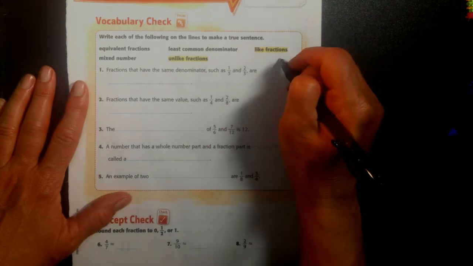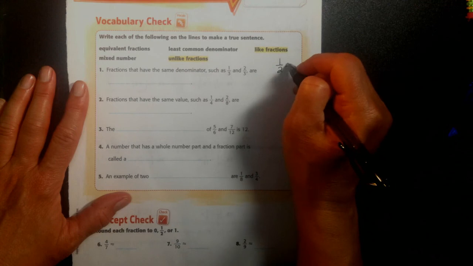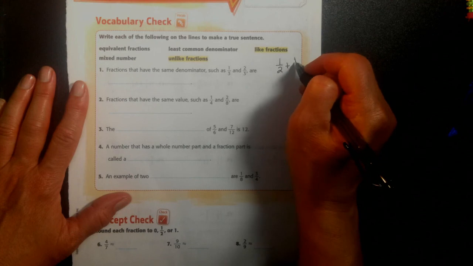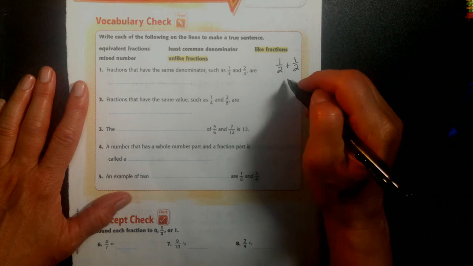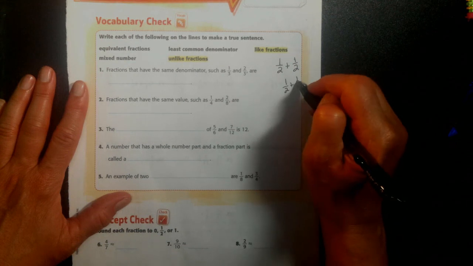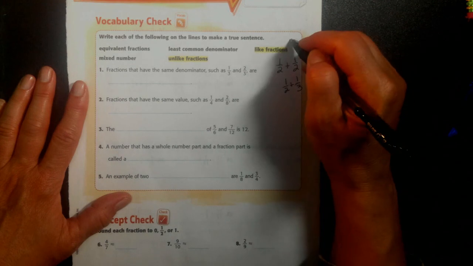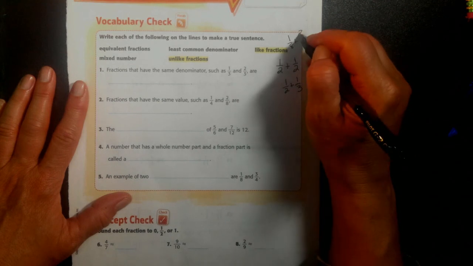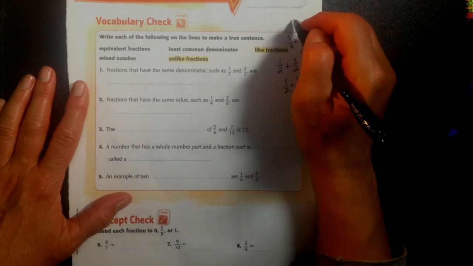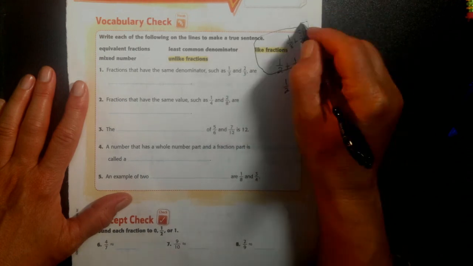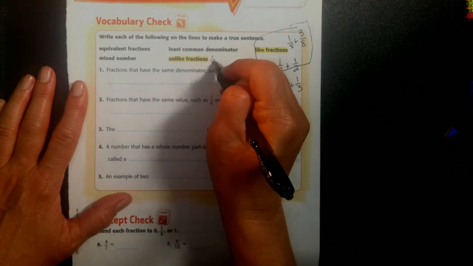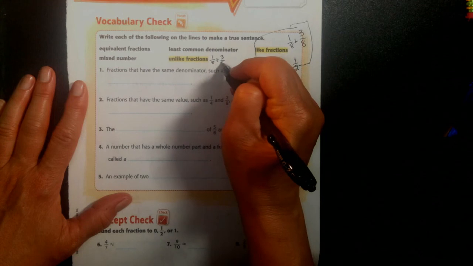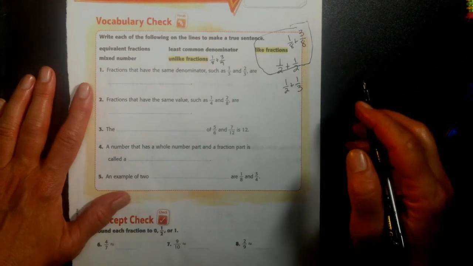So like fractions are when I have 1/2 plus 1/2. They're the same, right? Unlike fractions would be when I add 1/2 plus 1/3. I could do 1/8 plus 3/8. That's like fractions. Unlike fractions would be 1/8 plus 3/9. They're not the same, right? The denominators are not the same.